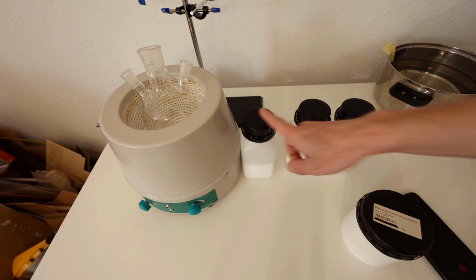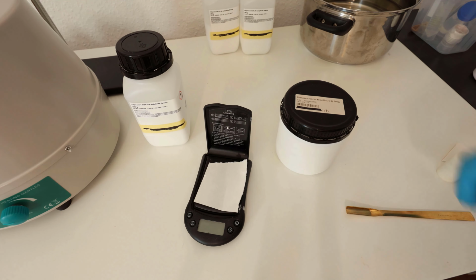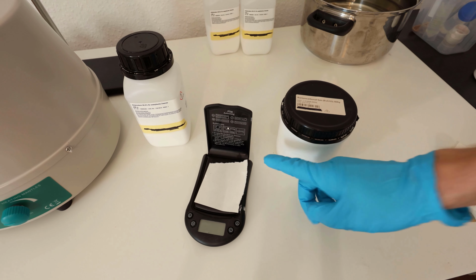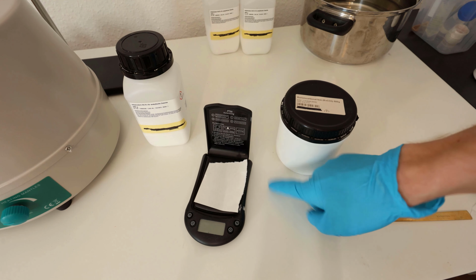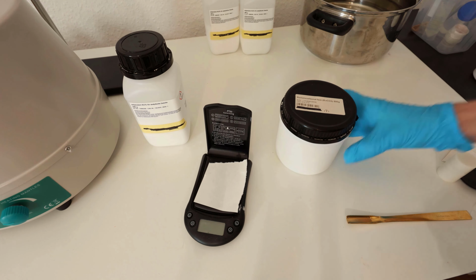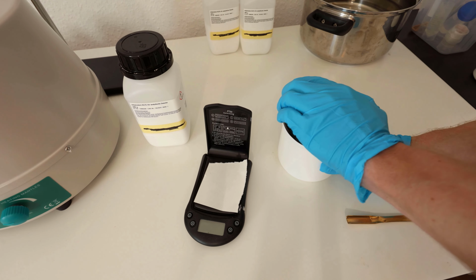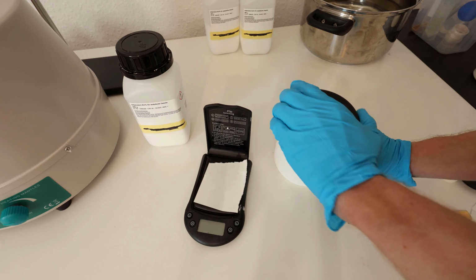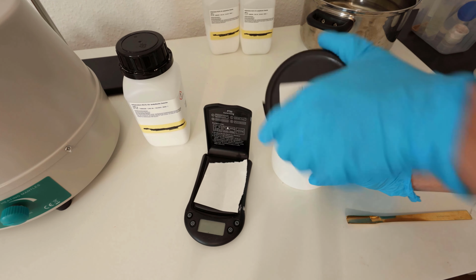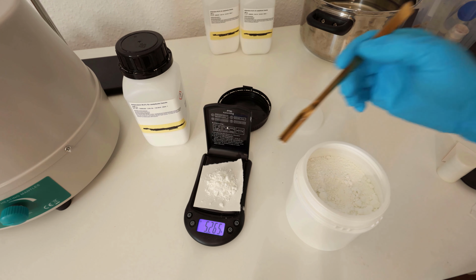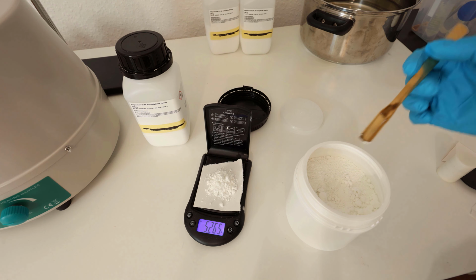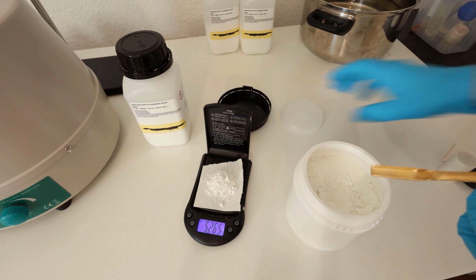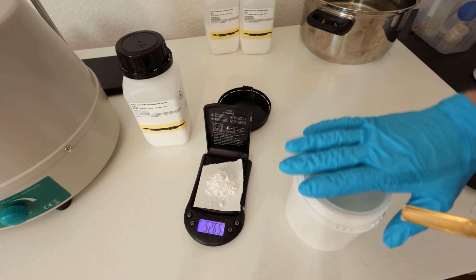Yeah, let's do that. All right, I calculated from the Chemiolus video how much barium I need. He used barium hydroxide, I used barium carbonate, so I just recalculated it, and let's weigh this in. Okay, this should be fine. I need 5.2 grams of barium carbonate.